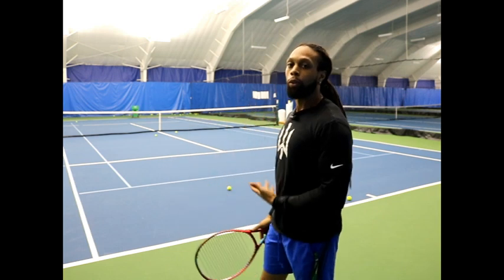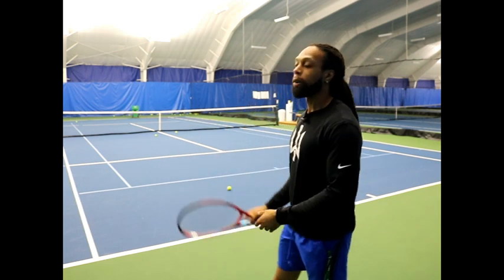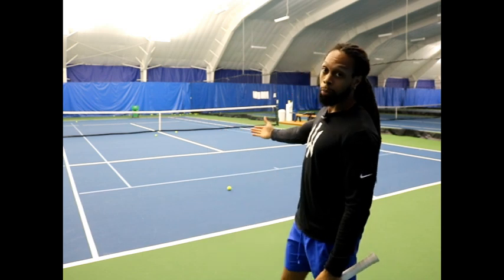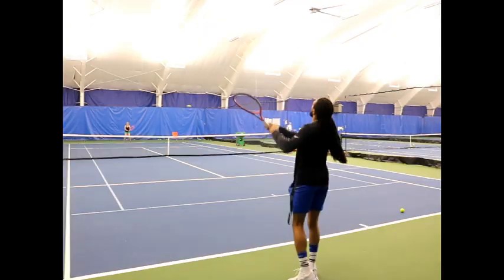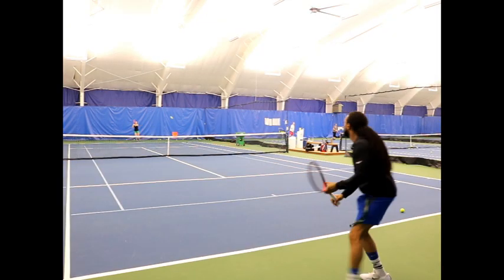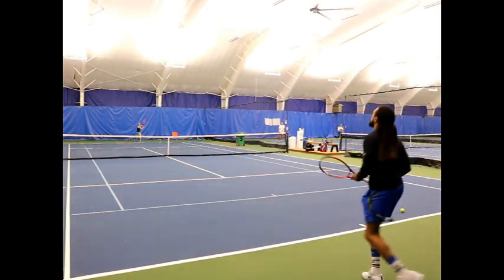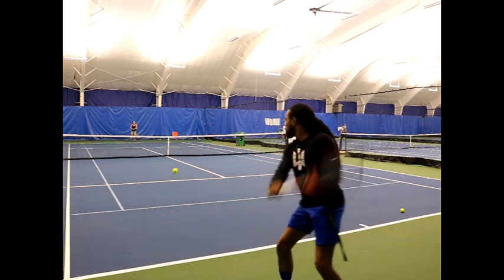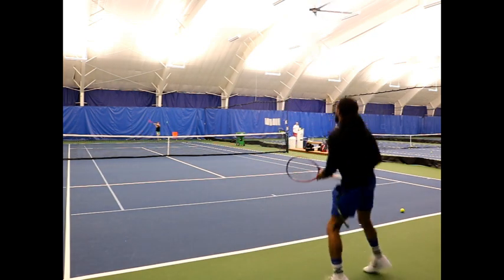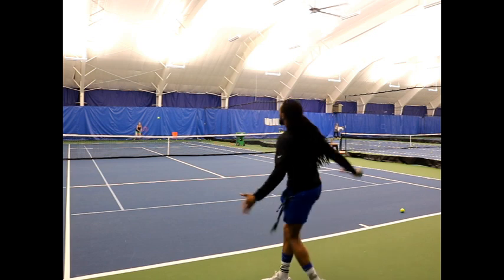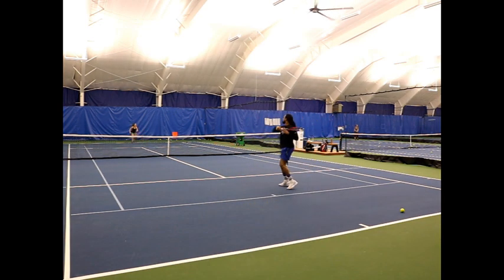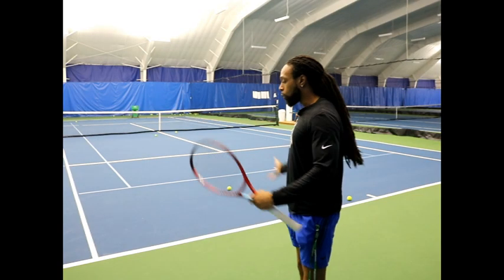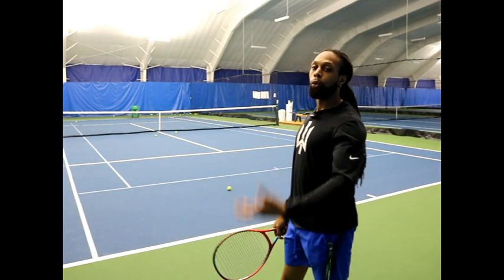Now, what's the result of this random slice out of nowhere? If you hit it like what you just saw me do, your opponent has one of two options, both of which are going to be beneficial for you. They're either going to need to back up to wait for the slice to come back up higher, or they're going to need to get really low and pick the ball up for you. Either way, you end up being able to take up a better court position off of a neutral ball.